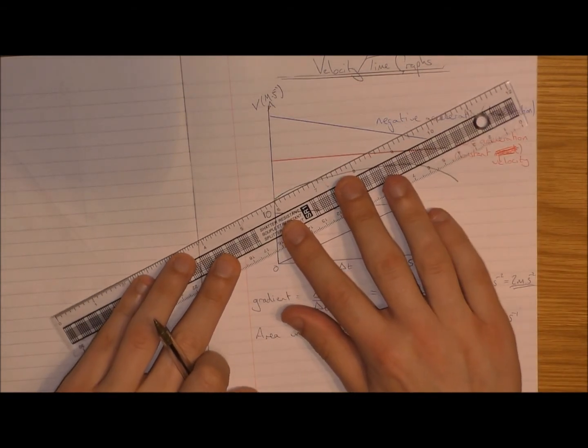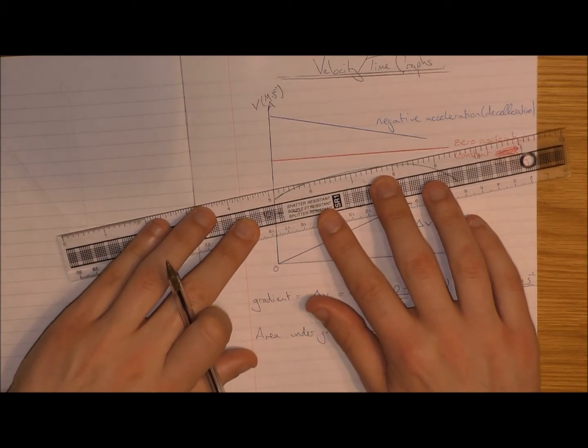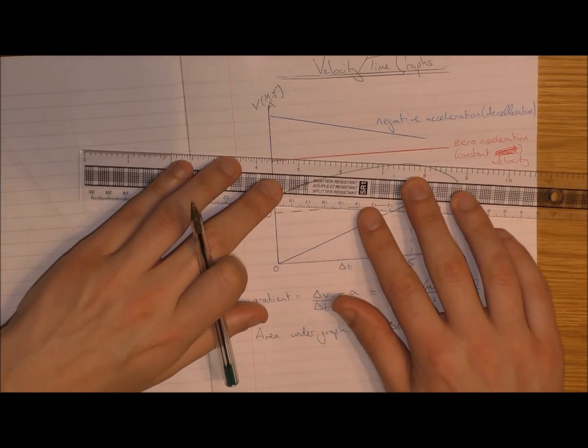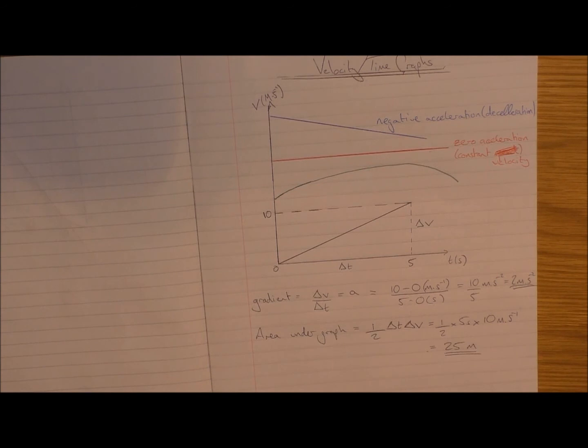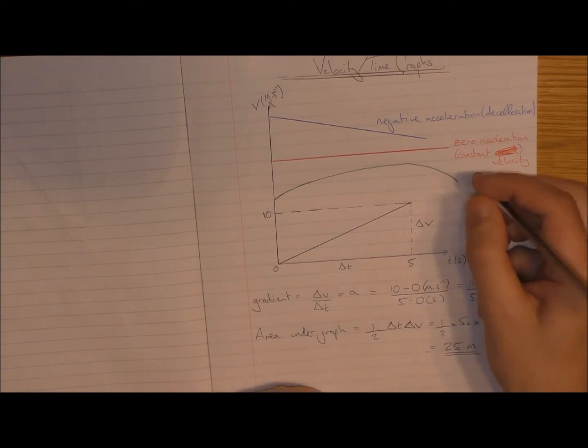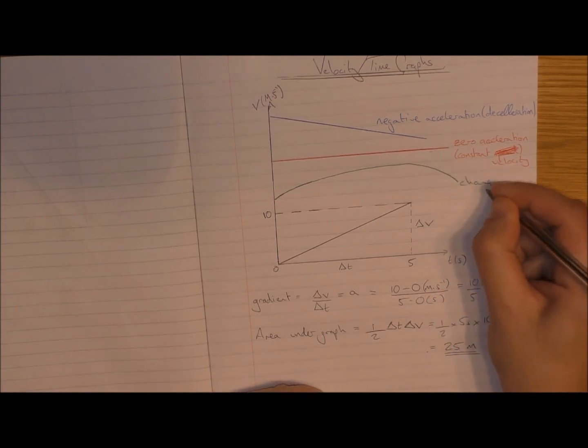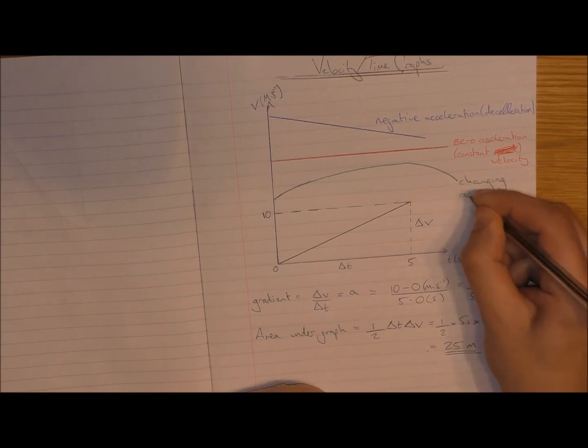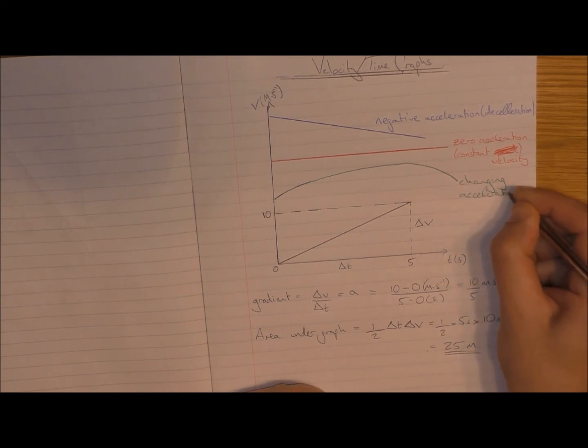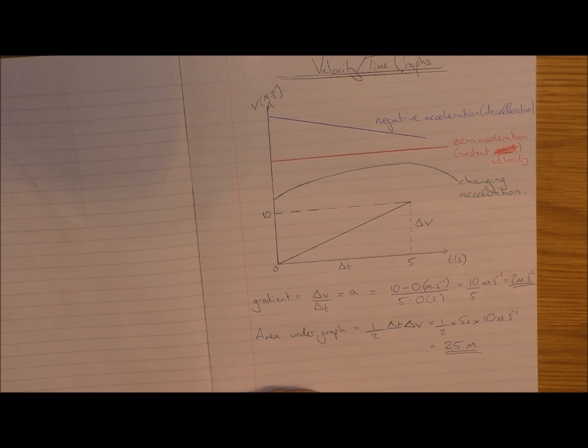If you notice, as I move the ruler along a tangent to the curve, the steepness of the ruler changes, so the gradient of that graph is changing all the way along, so this is a changing acceleration. And that's pretty much all you've got to know for velocity time graphs.